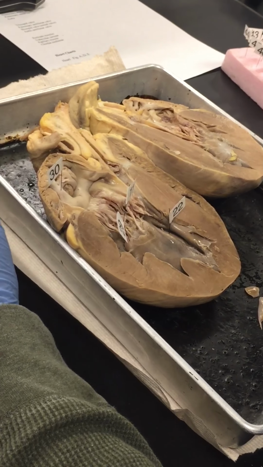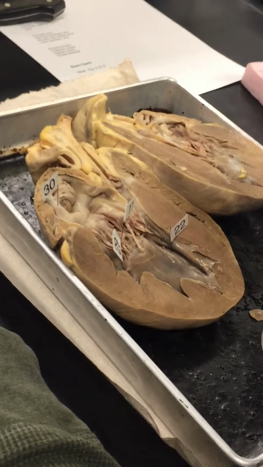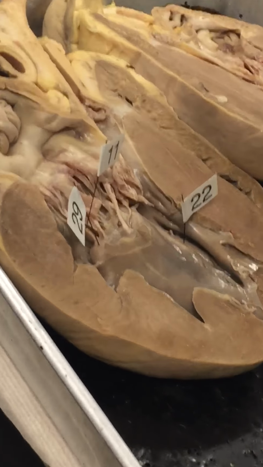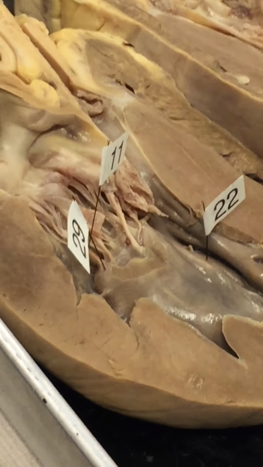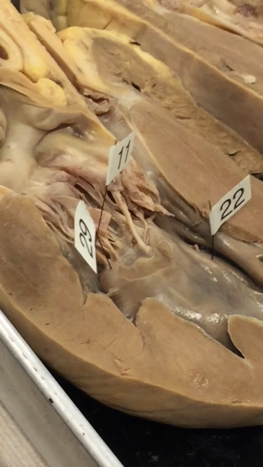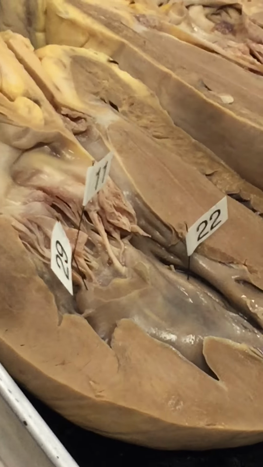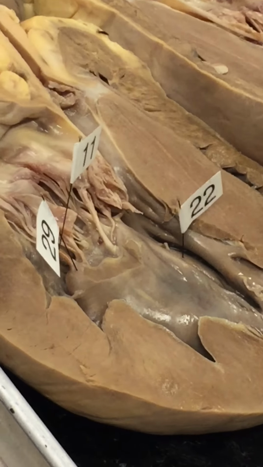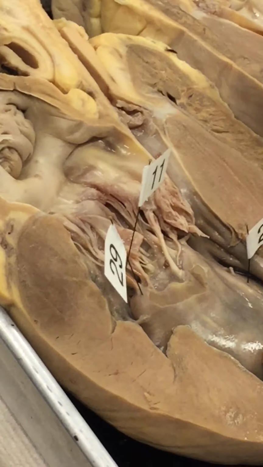So trabeculae carneae is 22, columns of muscle, and papillary muscle is connected to the chordae tendineae. See, they have the papillary muscles here, but they don't have the chordae tendineae labeled very well. Here's papillary muscle over here, and here's chordae tendineae.